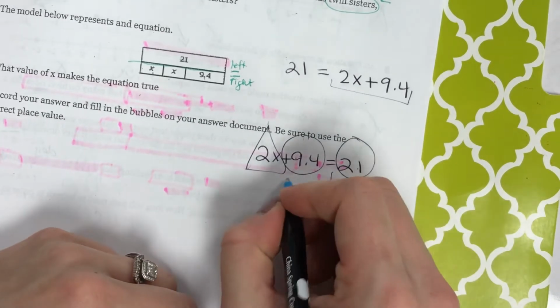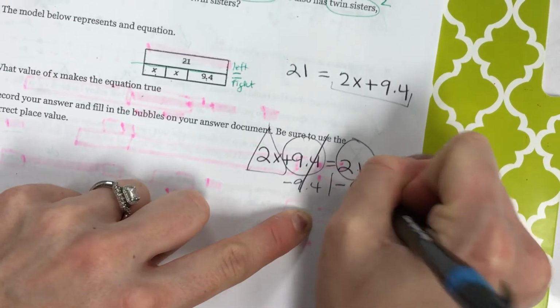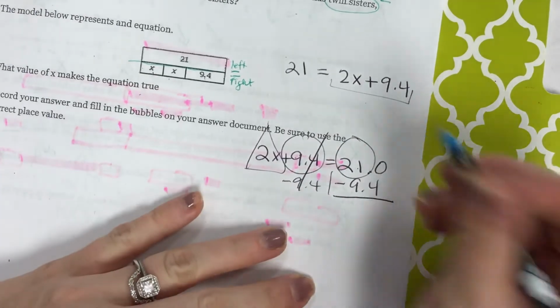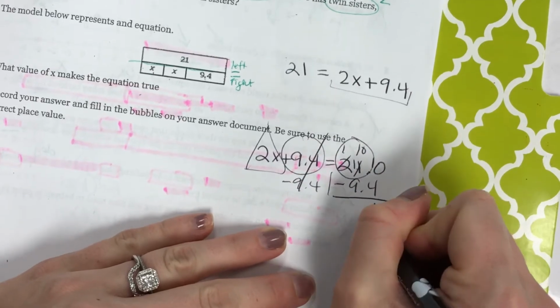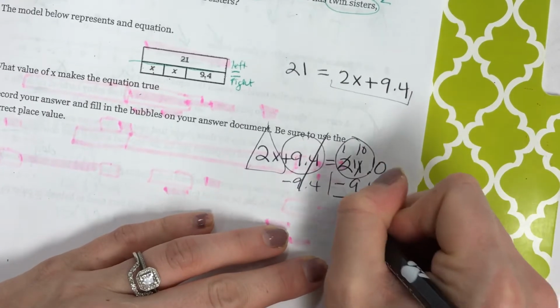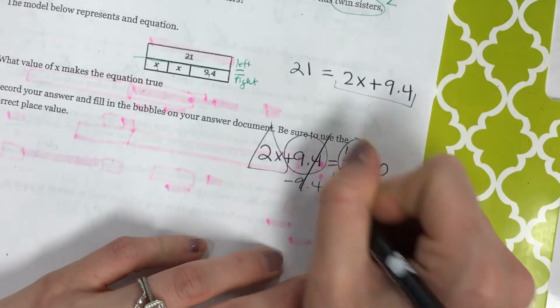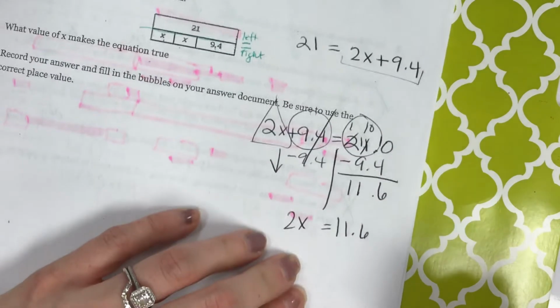Since it's positive in the problem, I'm going to do the opposite to get rid of it. Minus 9.4. Remember, add a decimal so you can line those decimals up. 11, 10, 10 minus 4 is 6, 10 minus 9 is 1, 1, so I have 11.6. And then I'm going to bring down 2x.